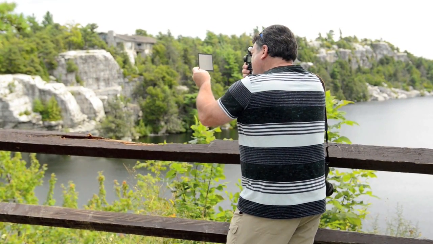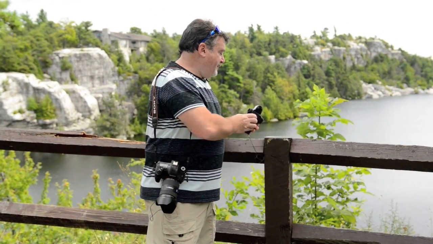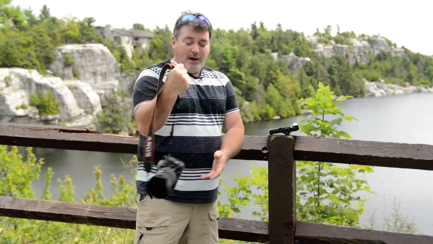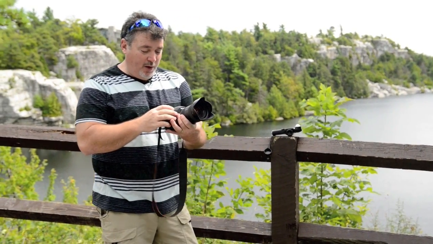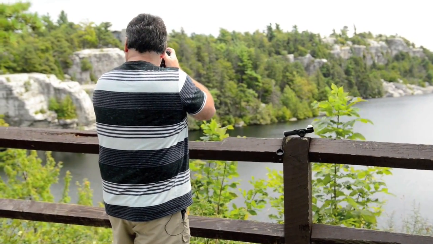Let me take one more. And yeah, f9 it's saying. So exactly splitting the difference. I put f9 in the camera, and that's another way to get that really perfect exposure. Take my shot at f9.